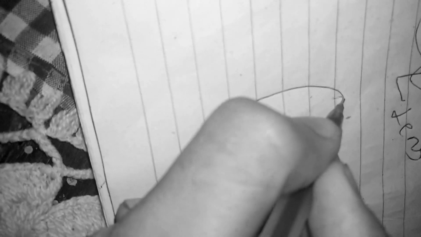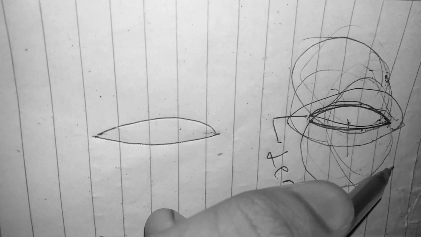Okay, and after that, as we have completed lens, we are going to discuss what is convex lens. Lenses are of two types, and the first type of lens is convex lens. What is a convex lens?